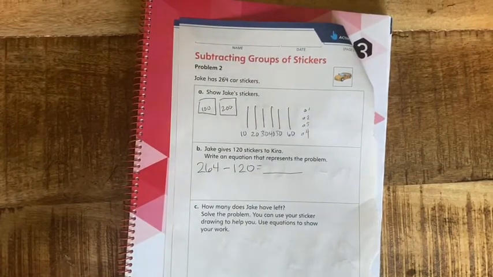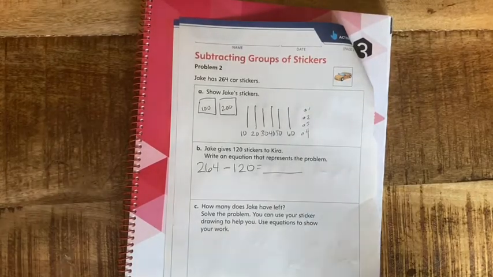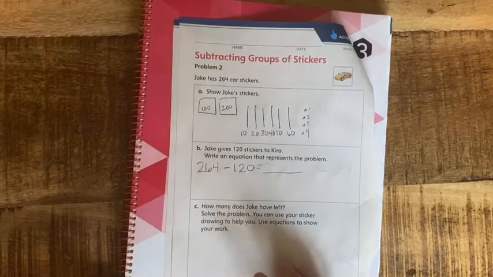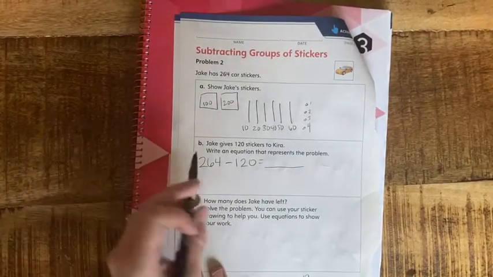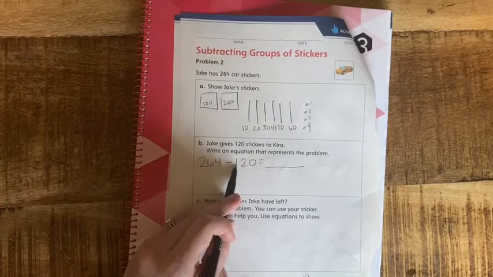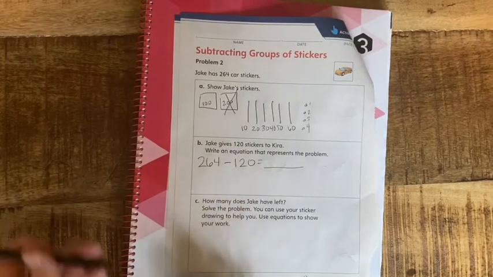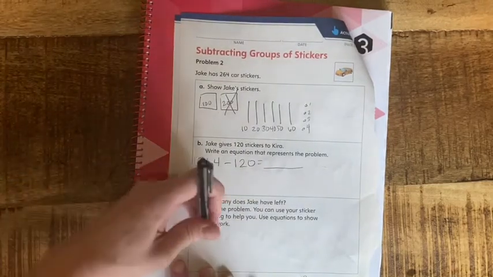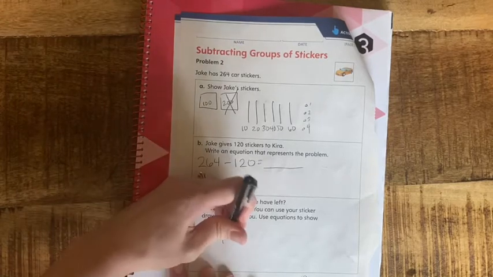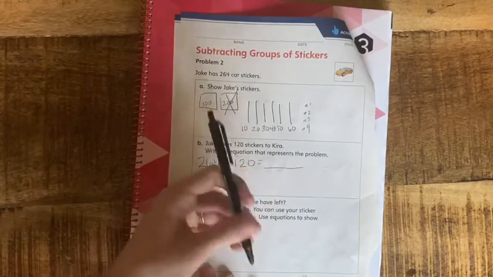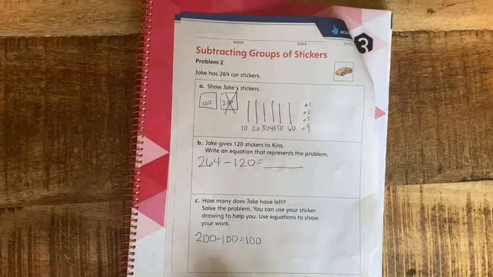Solve the problem. You can use your sticker drawing to help you. Use equations to show your work. So I've already got my drawing up here. I don't have to draw it again, but I'm going to put my equations down here just like last time. So we're going to take away 100. So this time I'm going to do my equations just a little different. I'm going to do them in hundreds, tens, and ones. So we started with 200, and we're taking away 100. And we are left with 100. Because if you have 2 minus 1, it's 1.